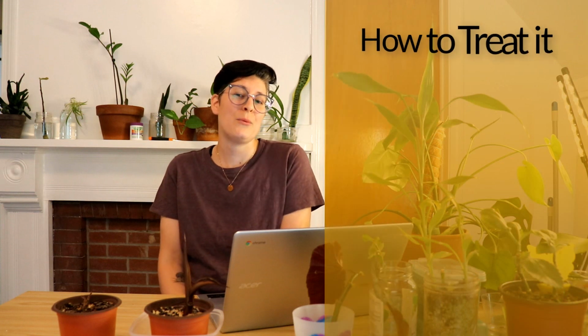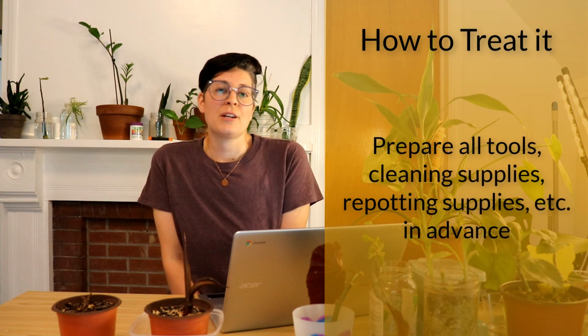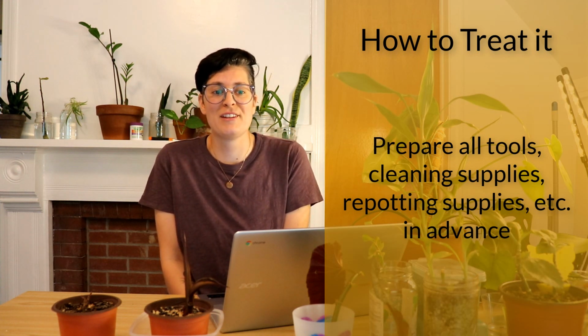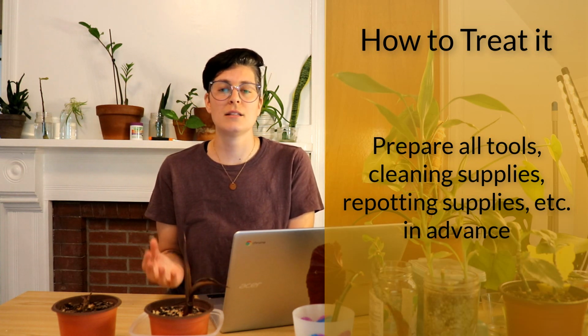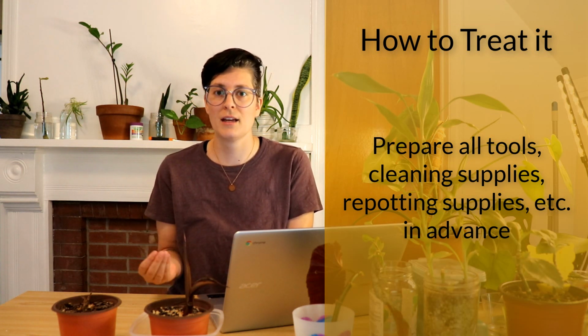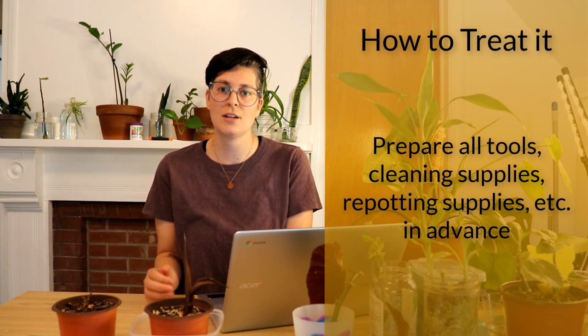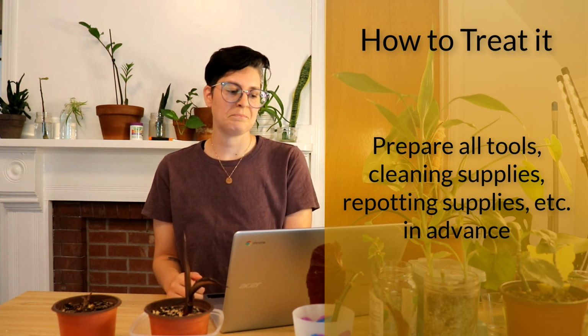Okay. So now that you know that you either do or do not have a bacterial diseased plant, how do we treat it? This is something that you're going to want to treat basically like you're a surgeon. You're going to want to make sure that you prep everything in advance and that you are constantly cleaning surfaces, your hands, and everything. Just be very careful of anything that you touch and make sure that you clean them very thoroughly after you've touched them.